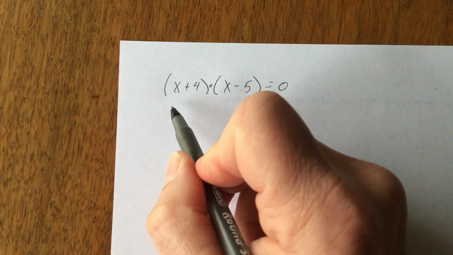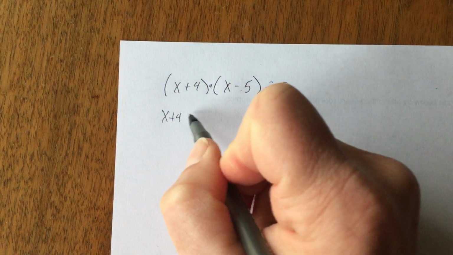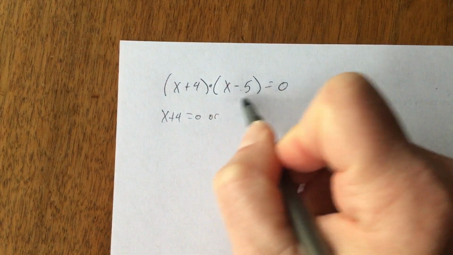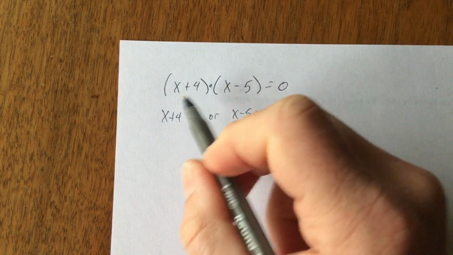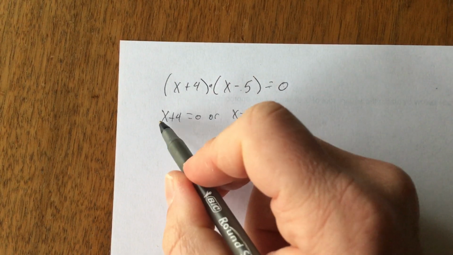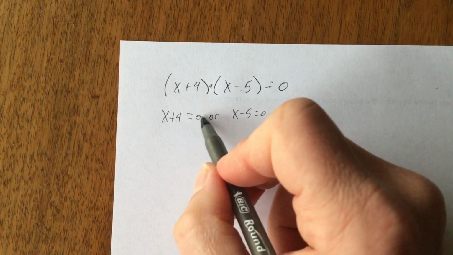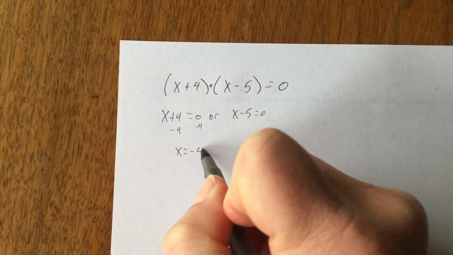If one of these has to be 0, then either x plus 4, this term, has to equal 0, or this term, x minus 5, has to equal 0. I don't know which one it is, and I don't really care. I just want to write down what my options are, right? So if x plus 4 was the thing that equaled 0, then that's easy to solve. X would have to equal negative 4.